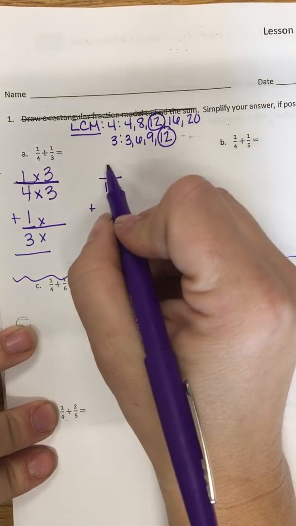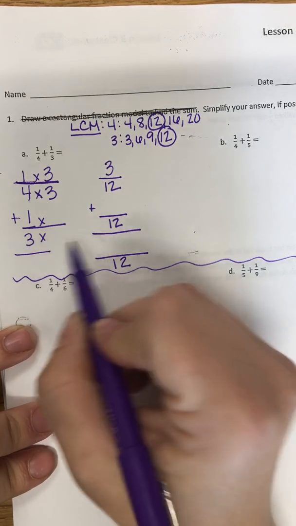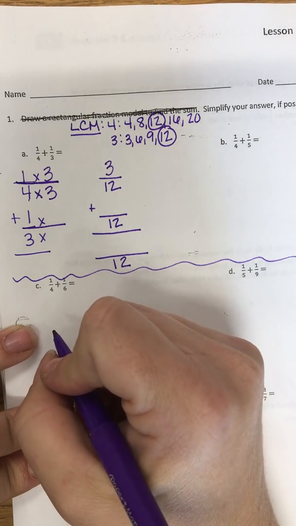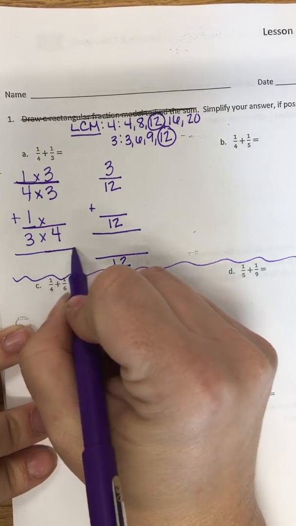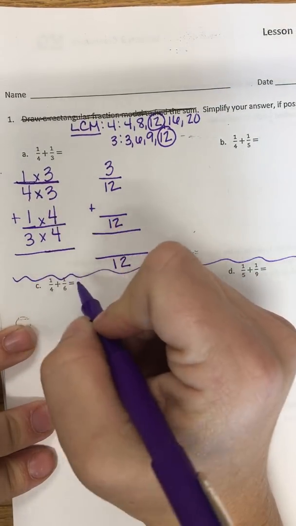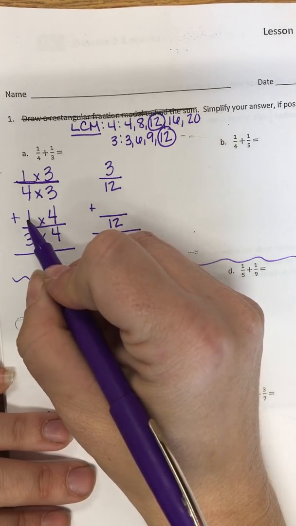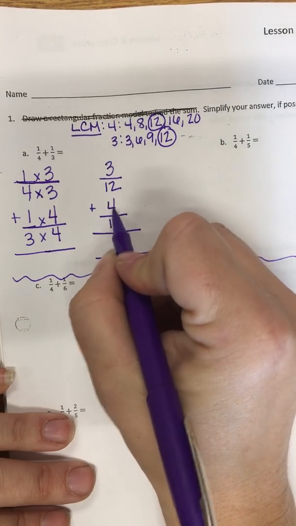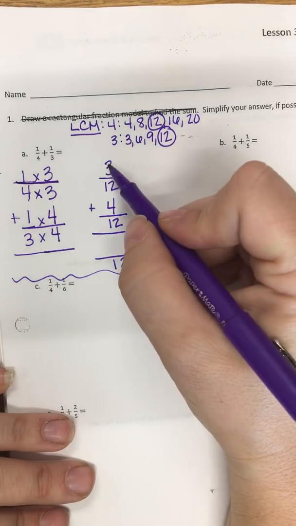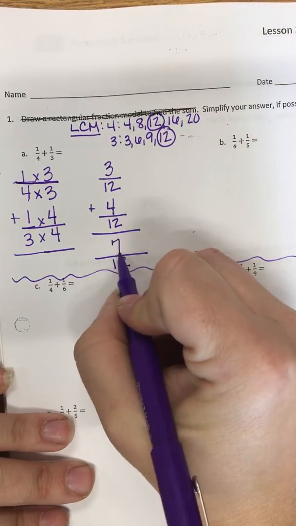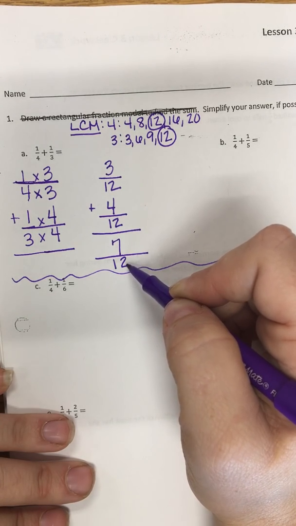1 times 3 is 3. What do I need to multiply 3 by to get 12? 3 times 4 equals 12, which means I need to multiply 1 by 4, because whatever I do to the bottom, I need to do to the top. And 1 times 4 is 4. Now I can add my fraction. 3 plus 4 is 7. And 12 and 12 stays the denominator of 12.